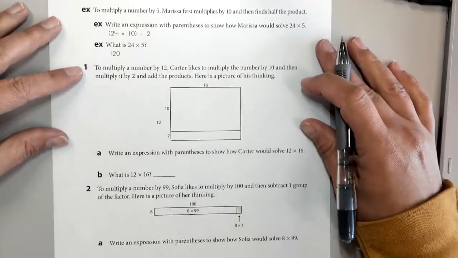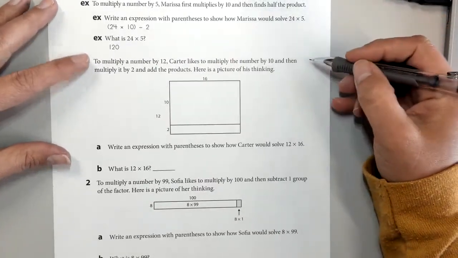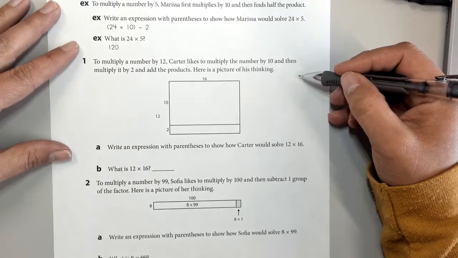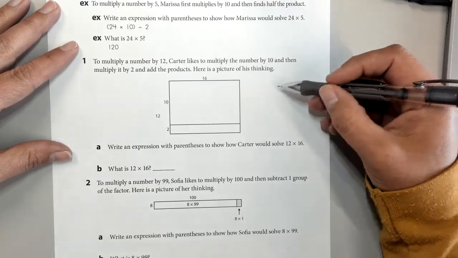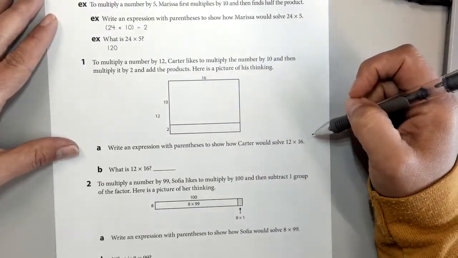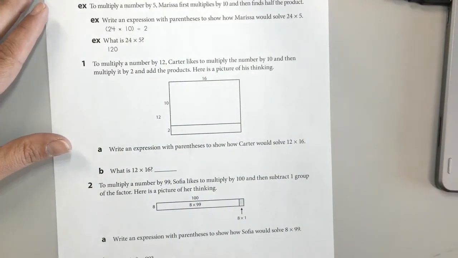All right, so let's move on to number 1. To multiply a number by 12, Carter likes to multiply the number by 10 and then multiply it by 2 and add the products. Here's a picture of his thinking. Write an expression with parentheses to show how Carter would solve 12 times 16.